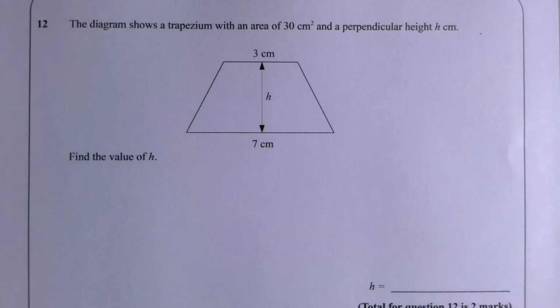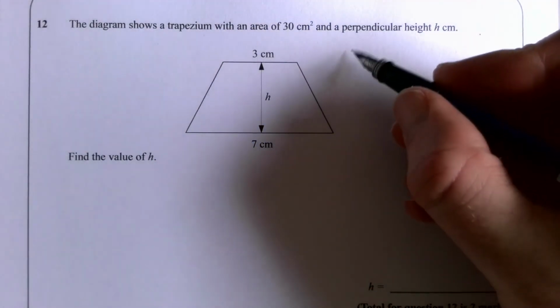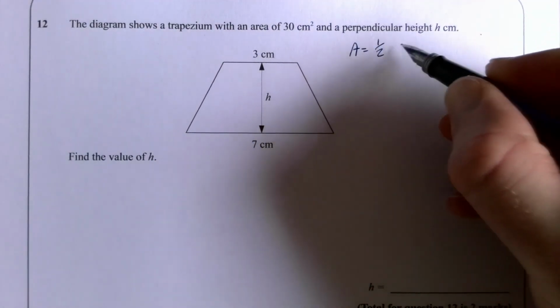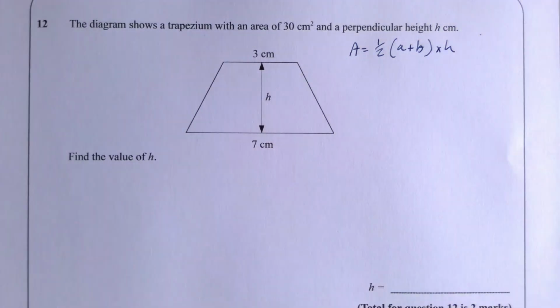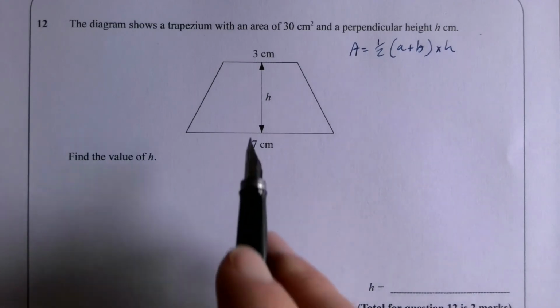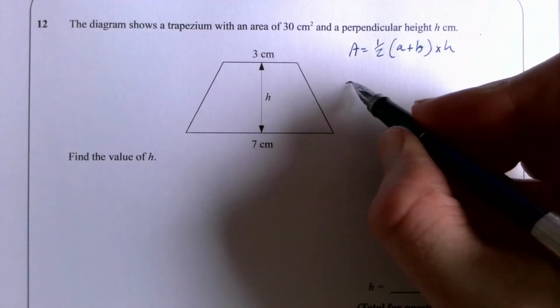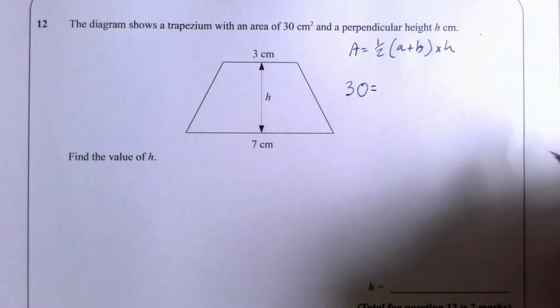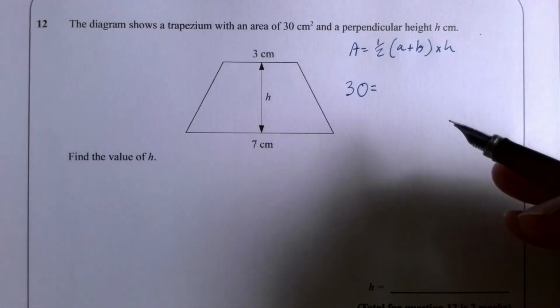2 questions to go. So another trapezium. So by now hopefully you should be getting into the swing of it. Pause it, give it a go. We've been given some different information here, haven't we? We've been told that the area, now we know the area, always a good idea, start off with the formula, and then we've been told the area, and we've been told 2 of the dimensions. So fill in what you know. You know the area is 30.